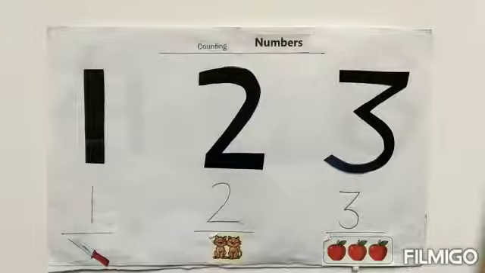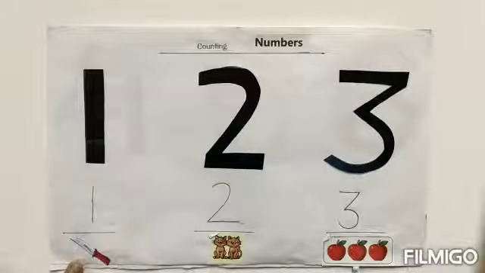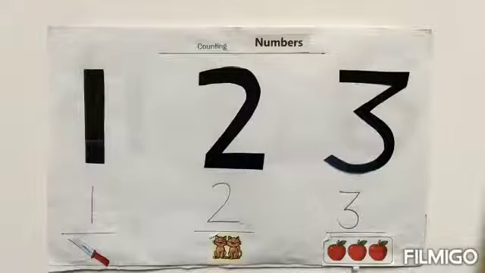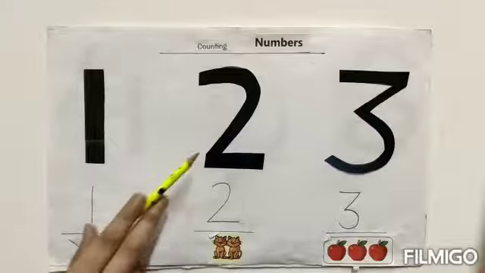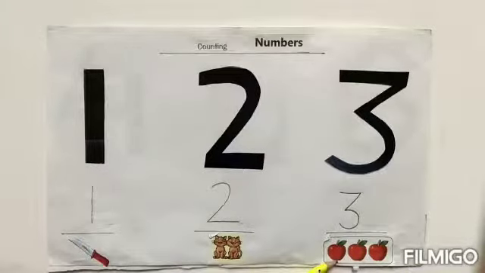Dear students, now let's count. How many knives are there? Yes, 1. Okay, how many kittens are there? Yes, 2. Okay, how many apples are there? Yes, 3. 1 knife, 2 kittens, 3 apples.